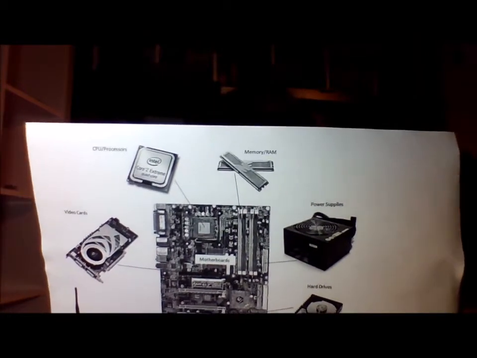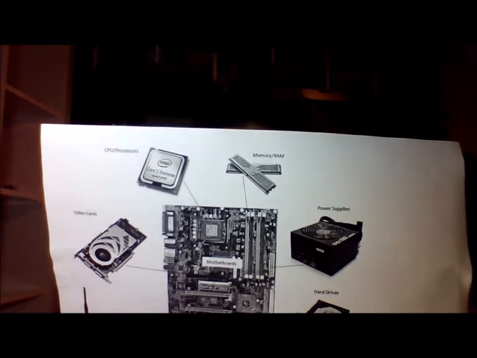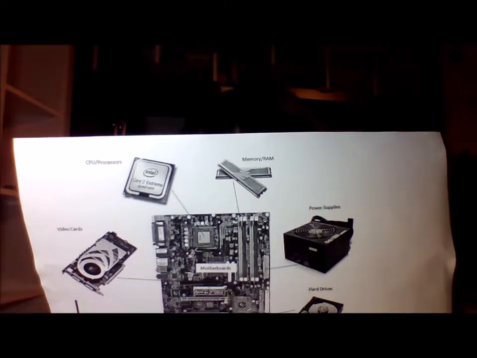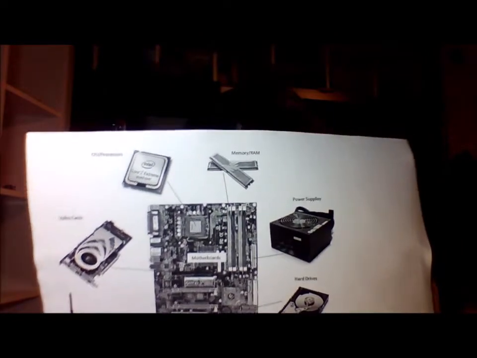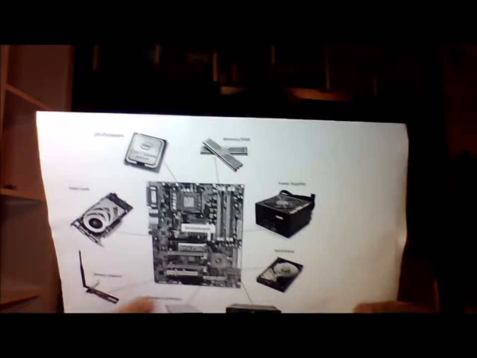These fans are very important. Now we have inputs here, the video ports, and the DVD burners. We have a hard disk here, a hard drive.